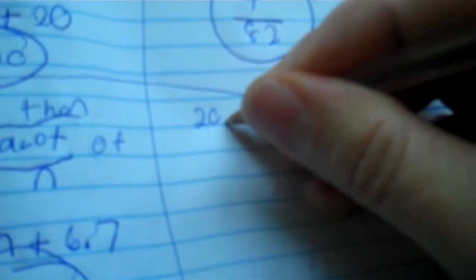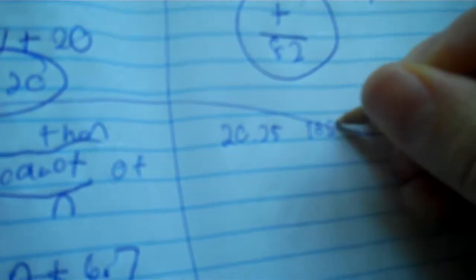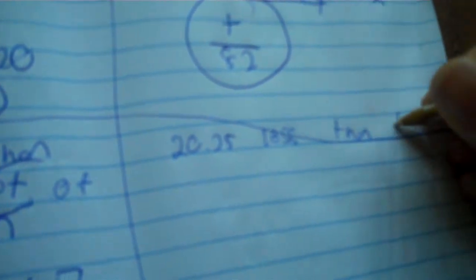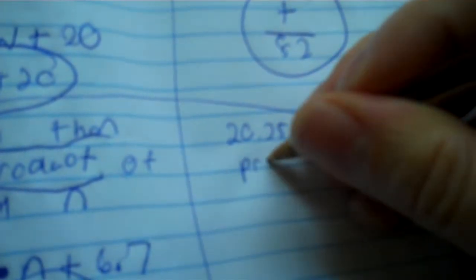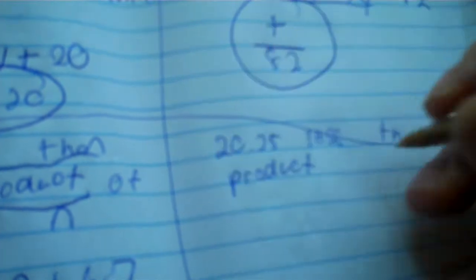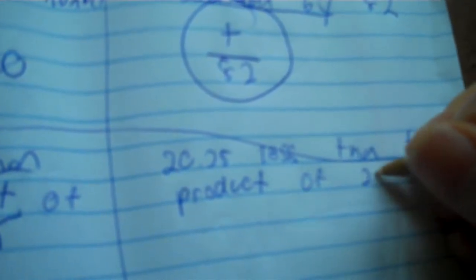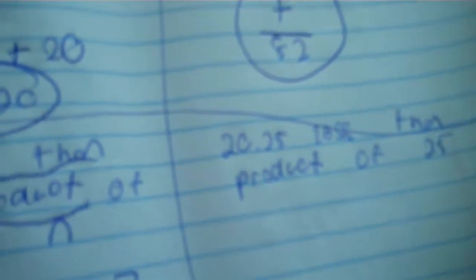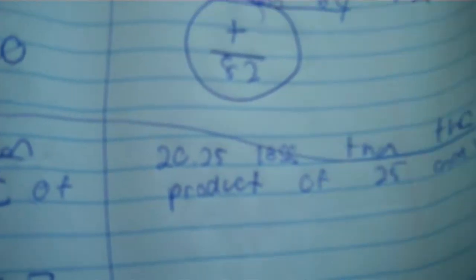Okay, next one. 20.25 less than the product of 25 and y. Okay. So what do we have? We have less than, we have product. Okay. Again, work your way backwards because you don't have commas. So do product first.